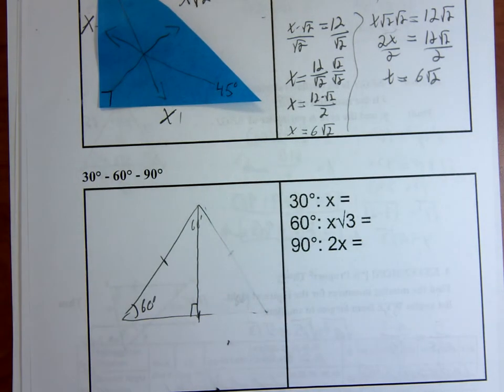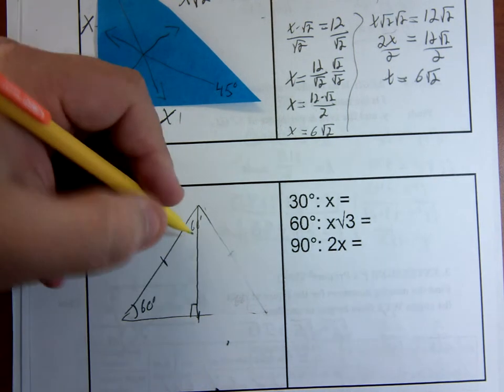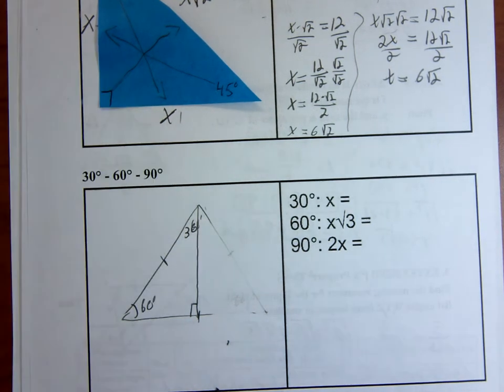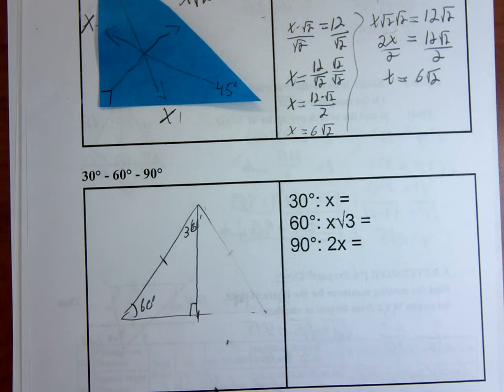I know that when I'm dealing with equilateral triangles, I can make a special right triangle out of it, but we just need to look at the right triangle that's formed. Now, we have a 60-degree angle here, we have a 90-degree angle here. The last angle was cut in half, so it's going to be 30 degrees. And now we can come up with all the side lengths.